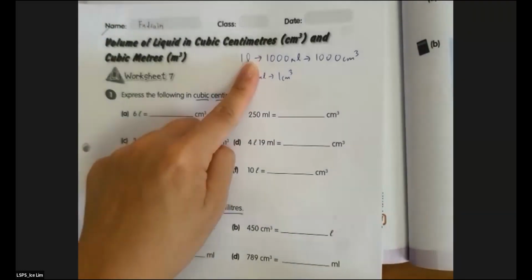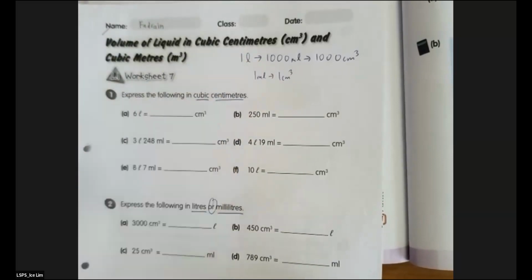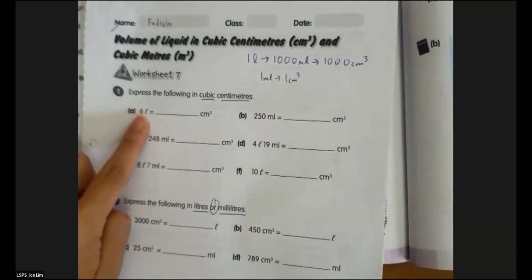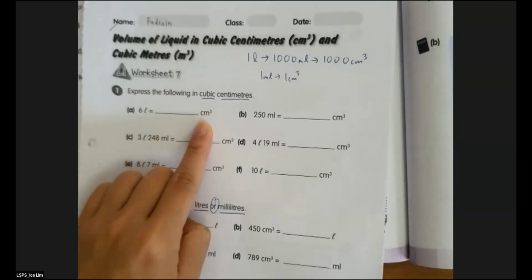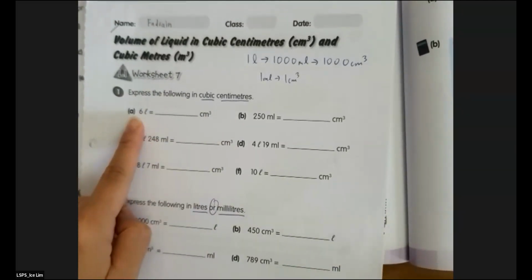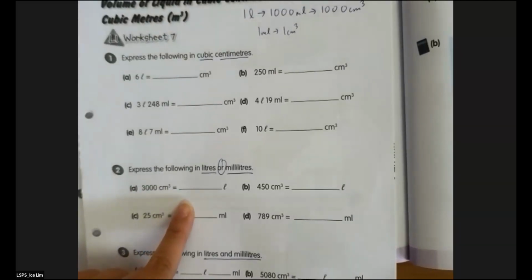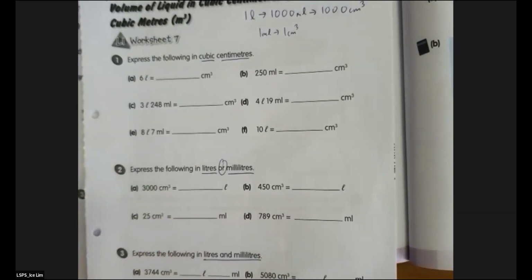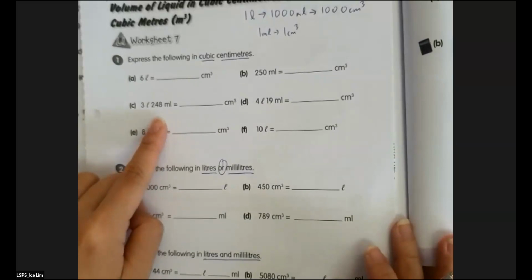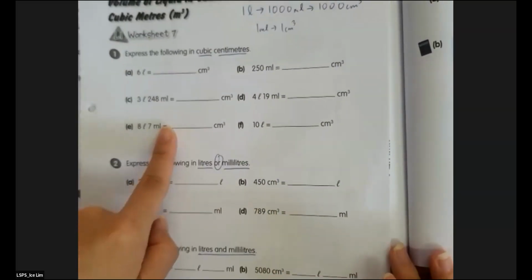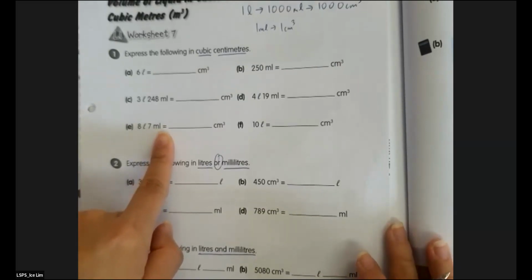I write down here to help you. Now, if I have to do the conversion from a bigger unit to a smaller unit, I multiply by thousands. From a smaller unit to a bigger unit, I need to divide by thousands. Is this okay? So in this case, let's ask Atisha, 8 liters and 7 milliliters. What should be the answer?